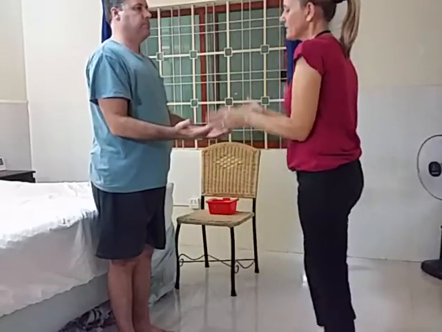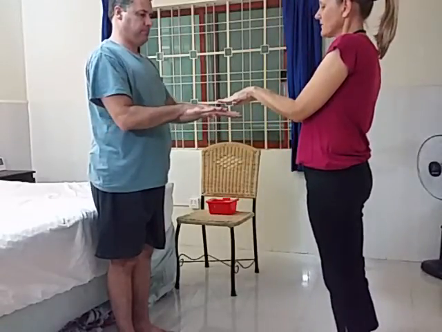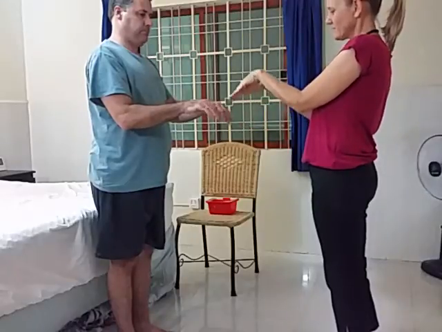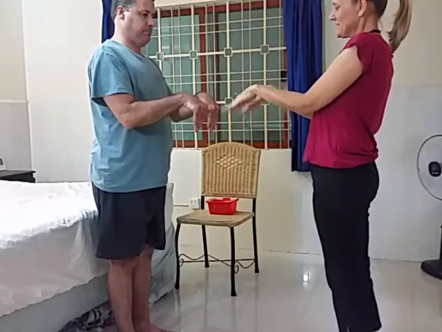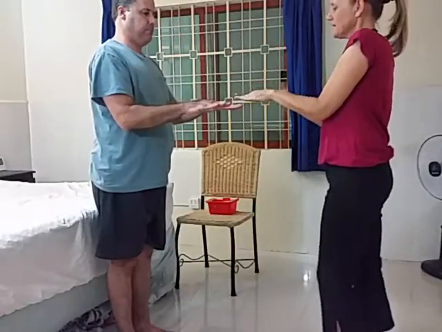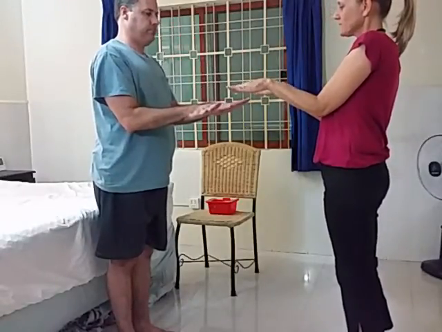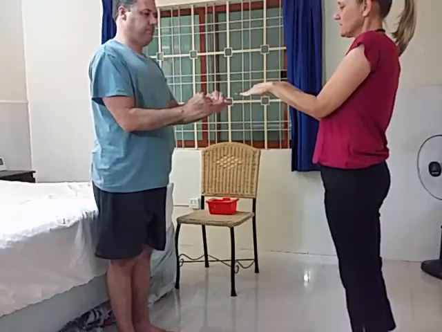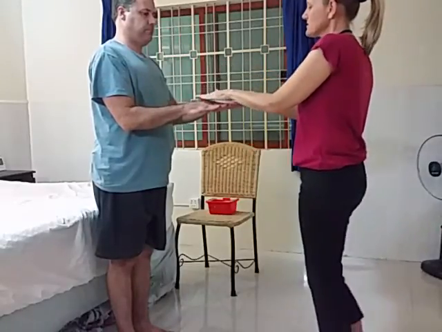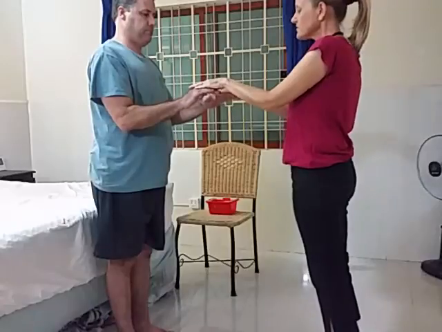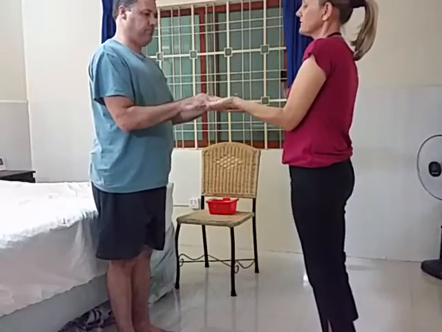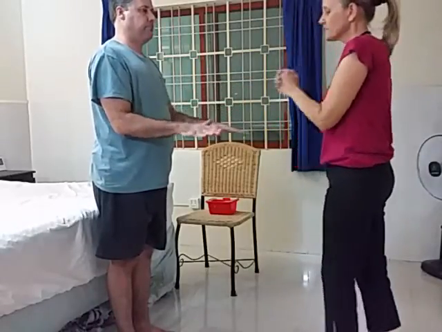Wonderful. Okay, let's do our wrists. Okay, let's do flexion. Not fingers, wrist flexion, extension, hyperextension. Great, and then let's do ulnar deviation, radial deviation. Wonderful. Let's do it on resistance. Do flexion up, extension down. Great.